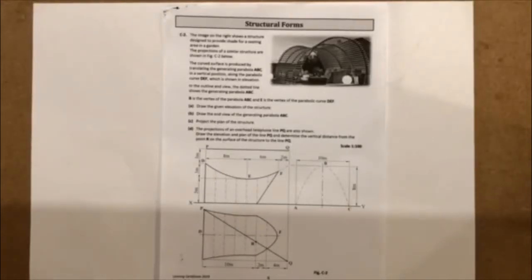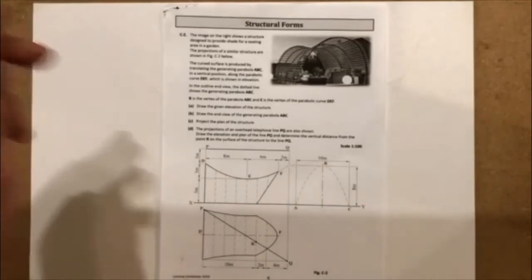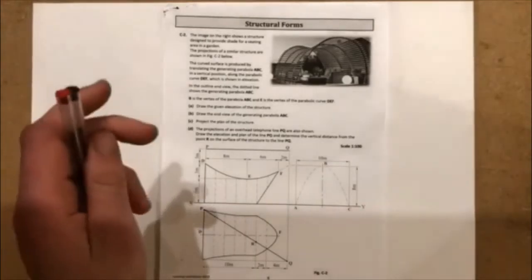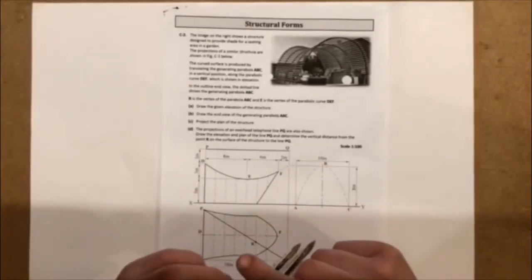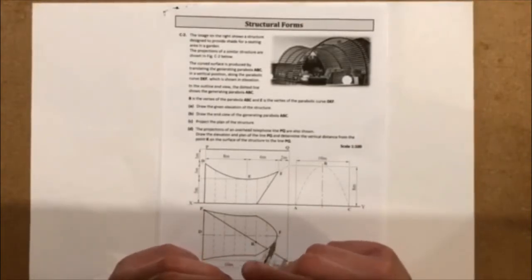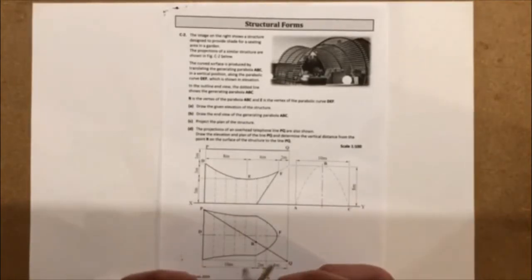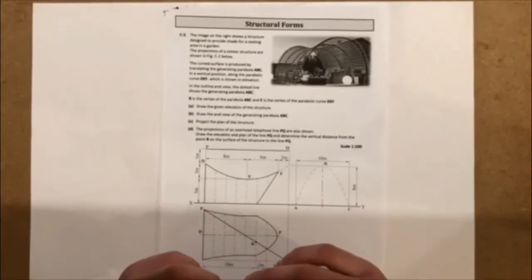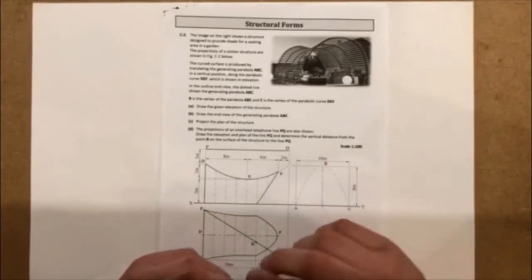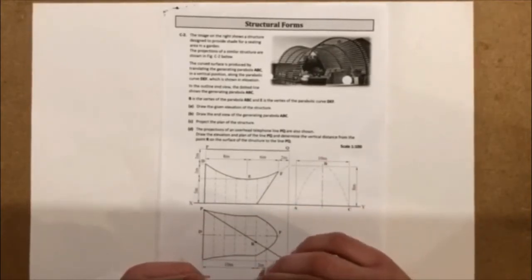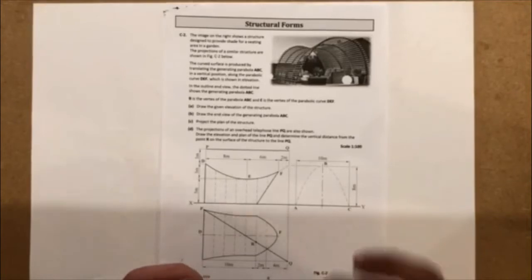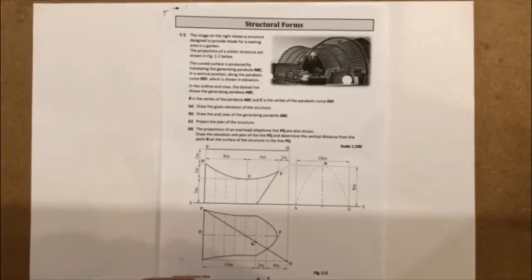Right, 2019, section C, question 2, structural forms. The image on the right shows a structure designed to provide shade for a seating area in a garden. The projections of a similar structure are shown in C2 below, so down here. The curved surface is produced by translating the generating parabola ABC in a vertical position along the parabolic curve DEF, which is shown in elevation.